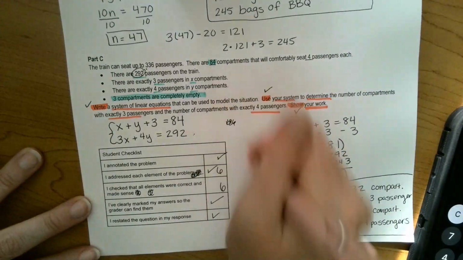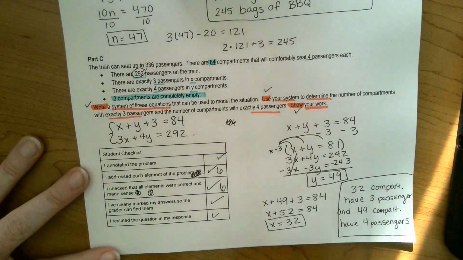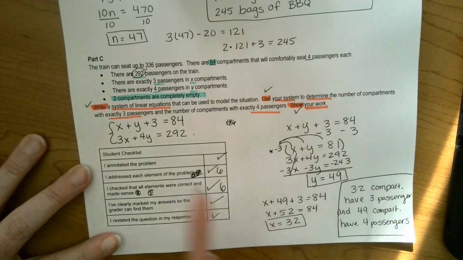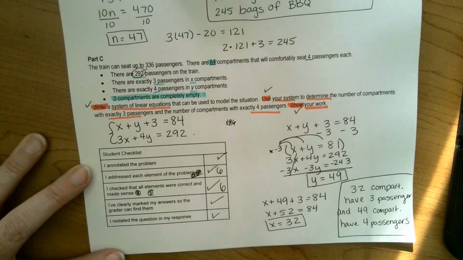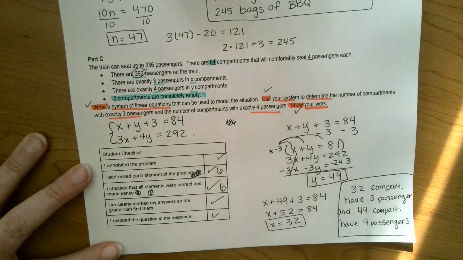So we checked that these made sense. Our checklist is complete. We've annotated our problem. We've restated the question. We've clearly marked our answers. This would be a 20 out of 20 page.